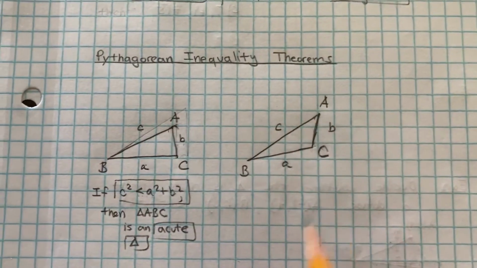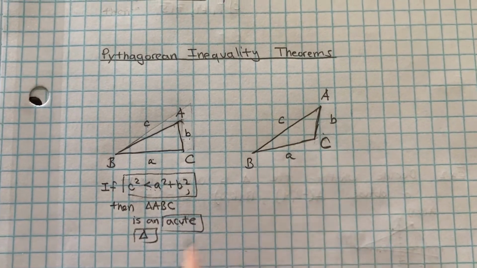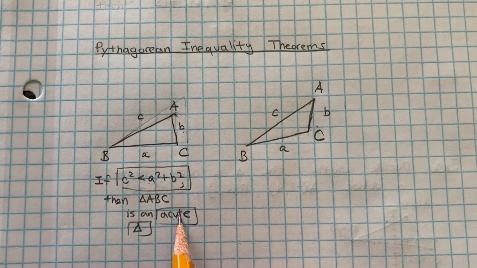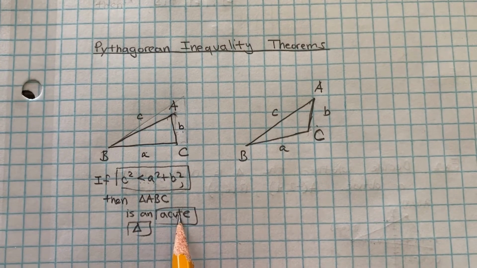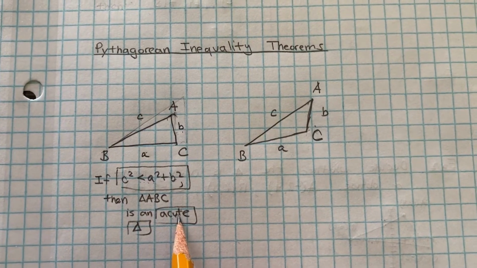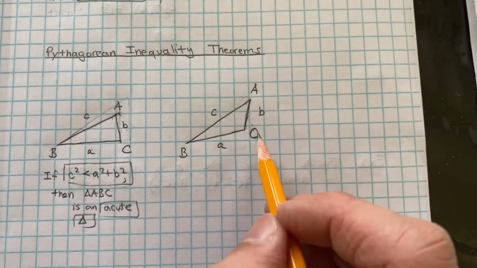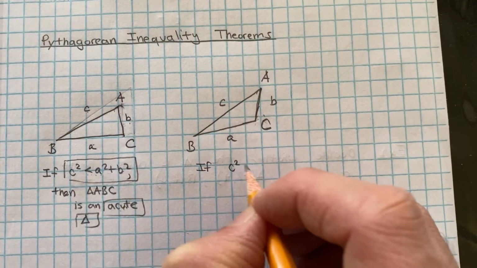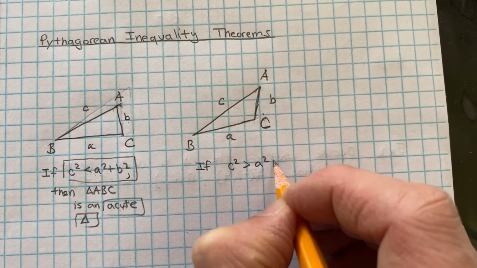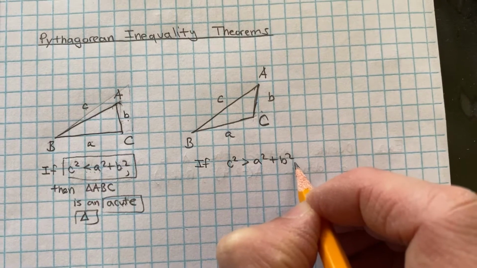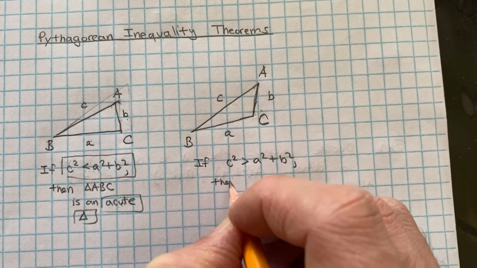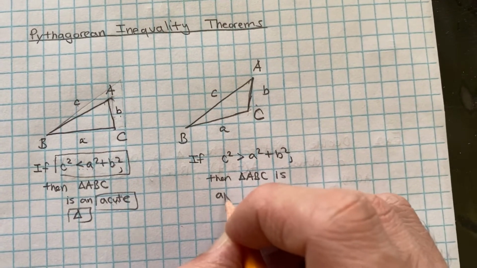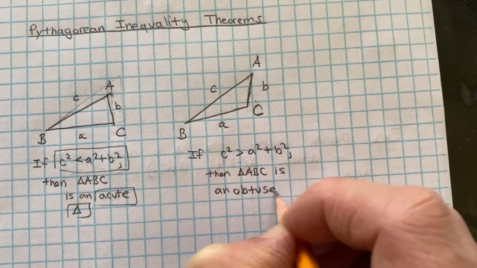Okay, and then of course, what's an acute triangle before we move on? An acute triangle is a triangle that has all angles that are acute, and angles that are acute are between 0 and 90 degrees. Okay, so the last possibility is if the longest side squared is greater than the sum of the two sides squared, then I can say triangle ABC is an obtuse triangle.